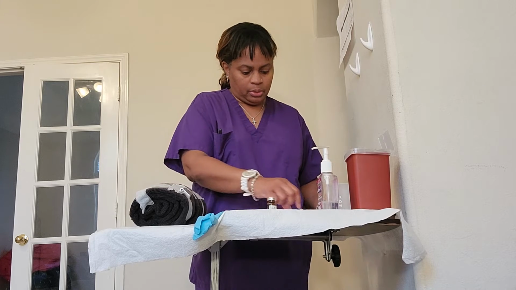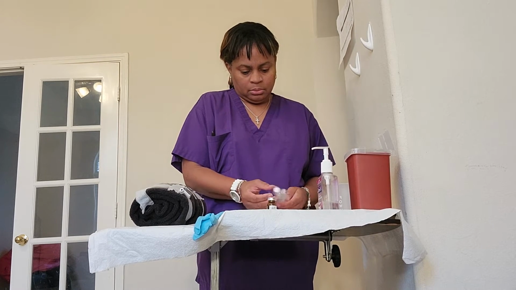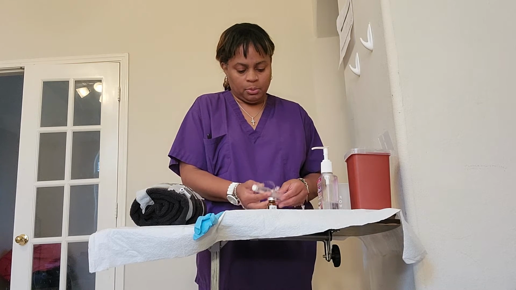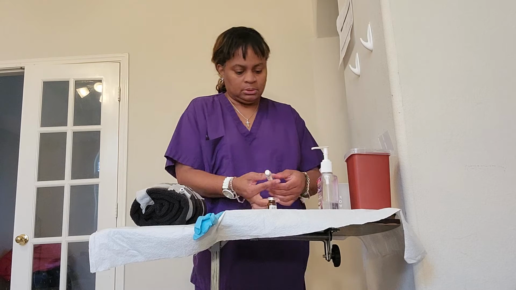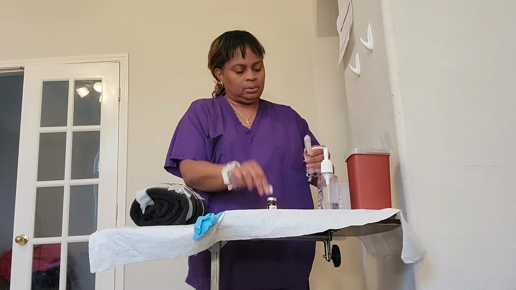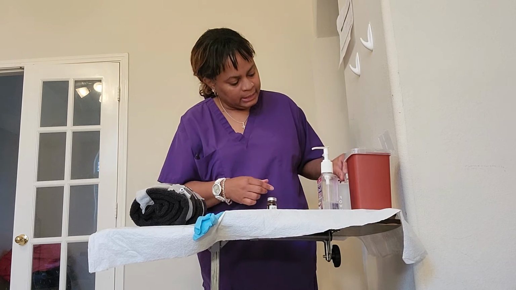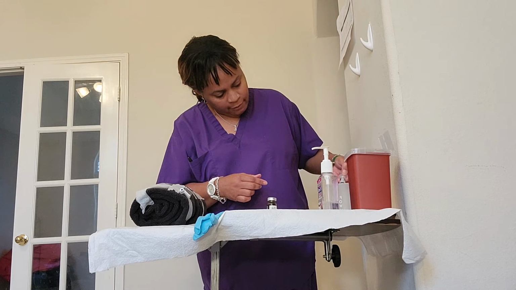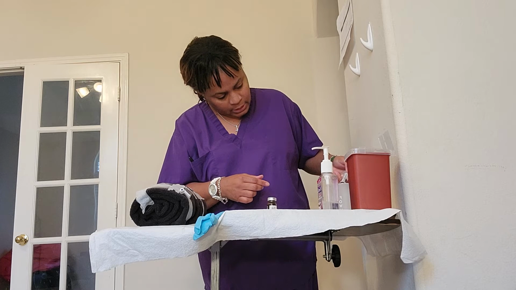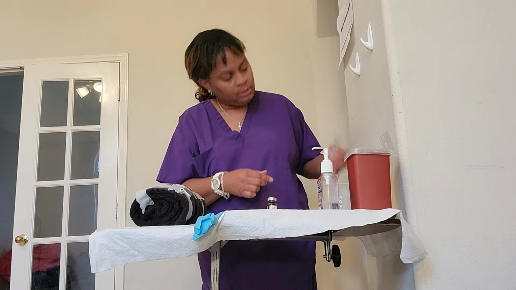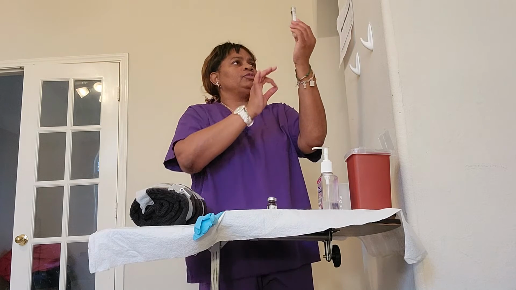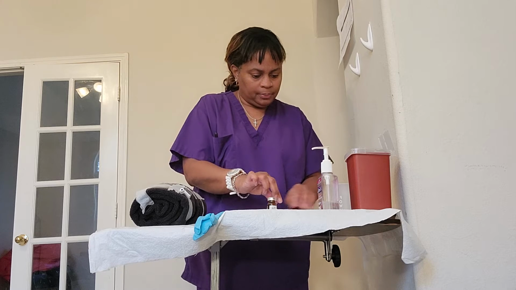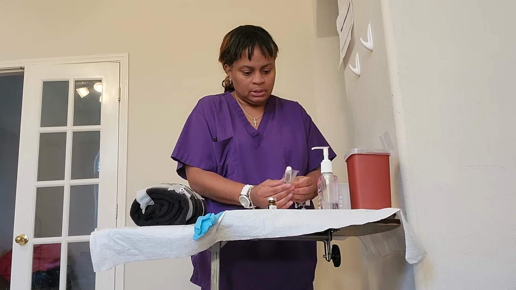And now I will, using aseptic technique, waste my sodium chloride, or my saline. I have 7 mLs that I need to waste because I'm going to be giving 3 mLs before and after the administration of the furosemide. And I have no bubbles in my syringe. I'm recapping it using aseptic technique.